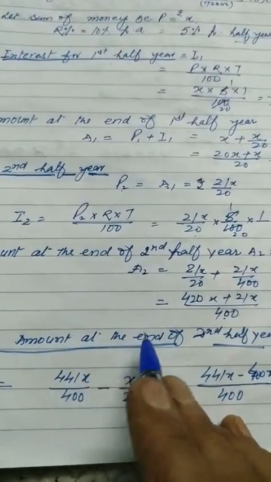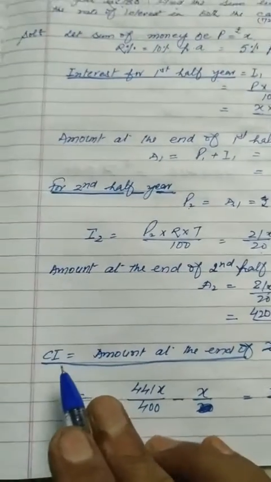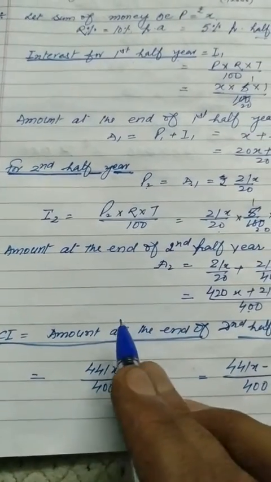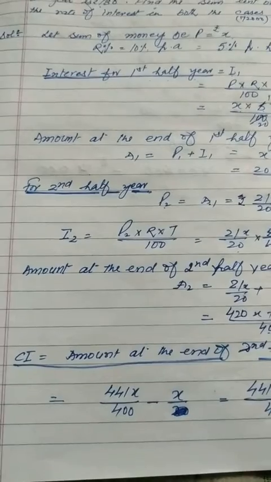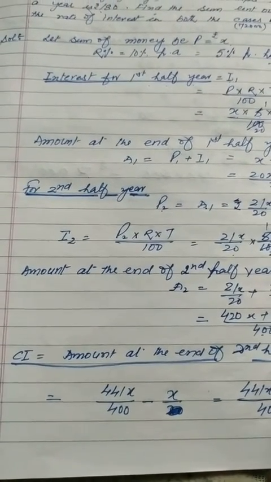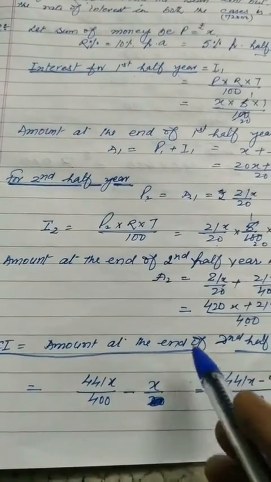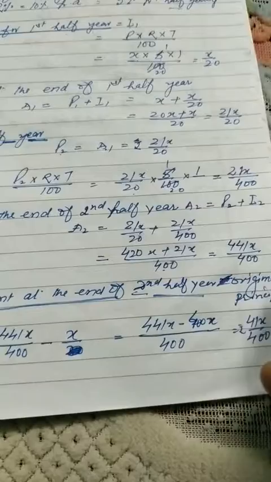Compound amount at the end of the second half year minus original principal, that is how to find the compound interest, which we have already studied: amount at the end of the last year minus original principal.